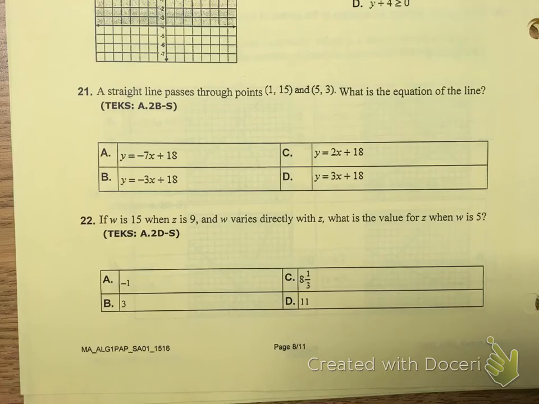For number 21, it says we have a straight line that passes through 2 points. We did a lot of practice with these. Remember how you find the slope of 2 points. We have x1, y1, x2, y2. And remember your equation for slope. What is the equation of a line? So what I would do is find your slope first and then look at the slopes of all these lines. You have 2, 3, -7, and -3. As soon as you find your slope, that should help give you an answer.